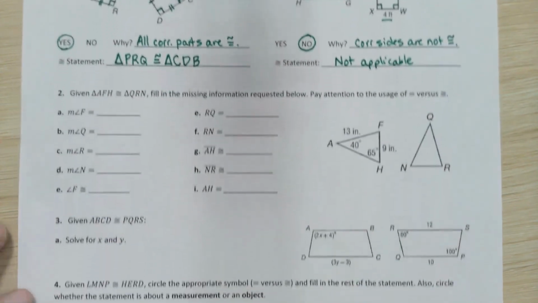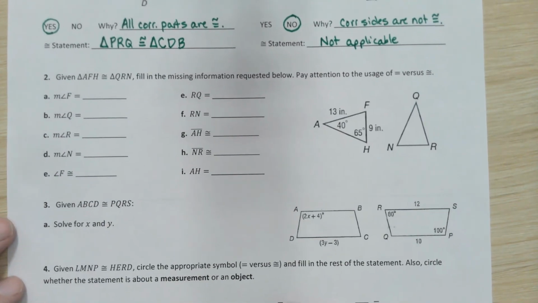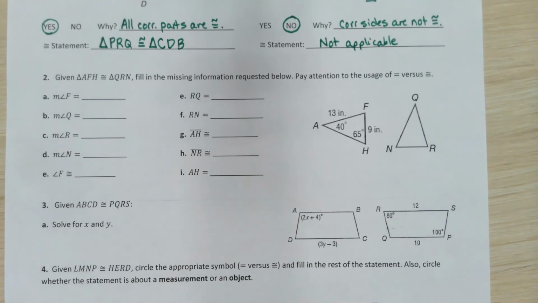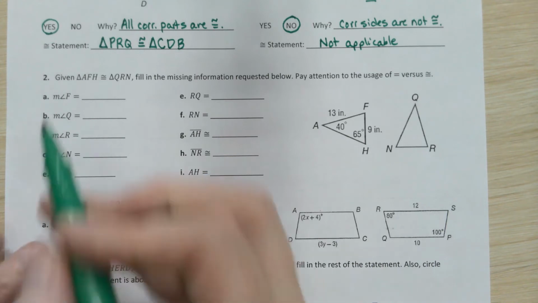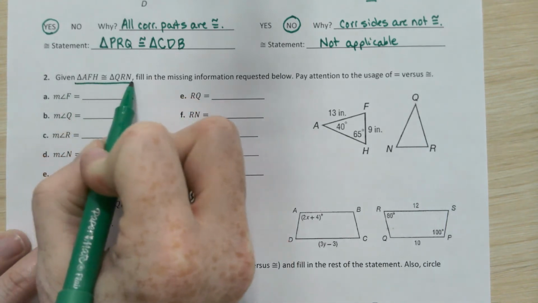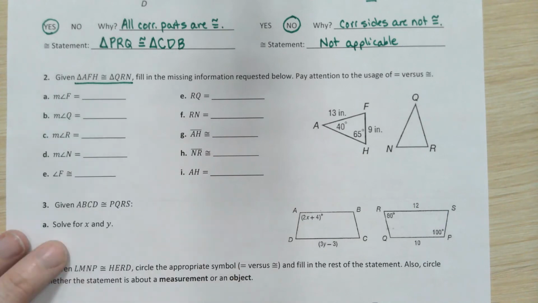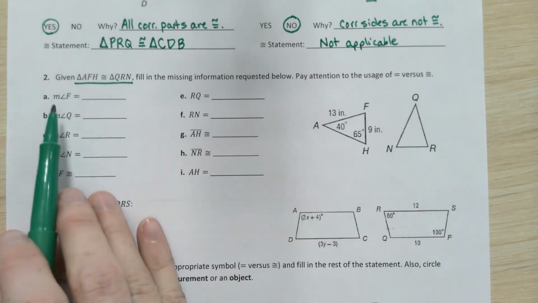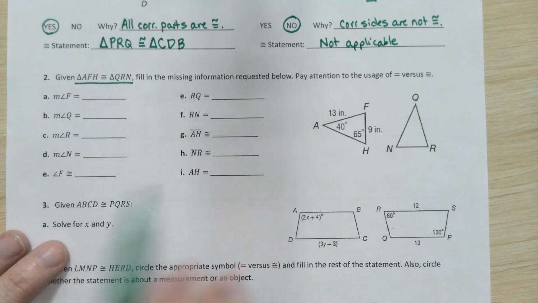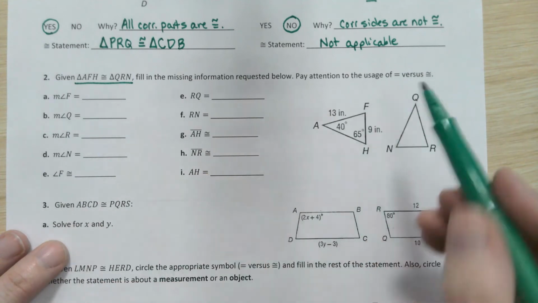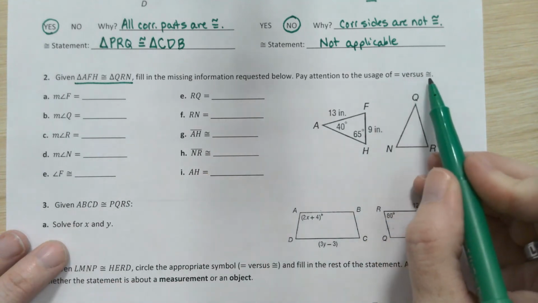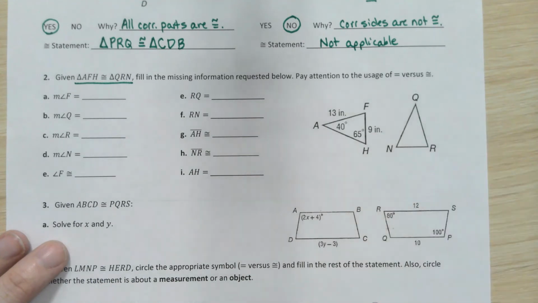All right, the next type of problem we might be asked to do looks like number 2. So when we look at number 2, we can tell right away that we have a congruent statement to use. So this is going to tell us how everything matches up in our polygons. And we're going to use that to fill in a whole bunch of missing information. And so some of these are going to use equal signs and some of them are going to use congruent signs because some are talking about measures and others are talking about the actual objects.